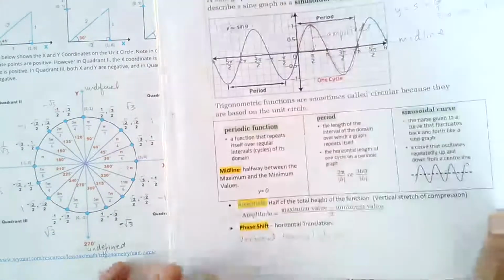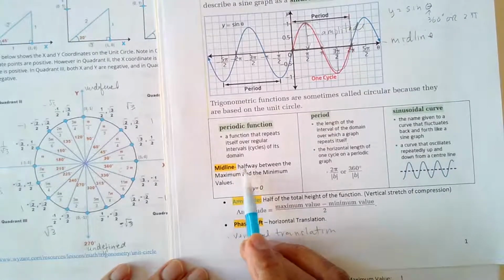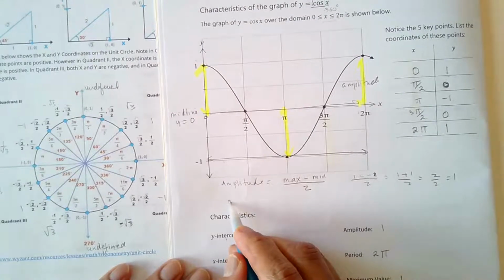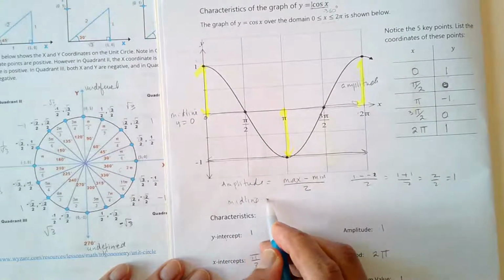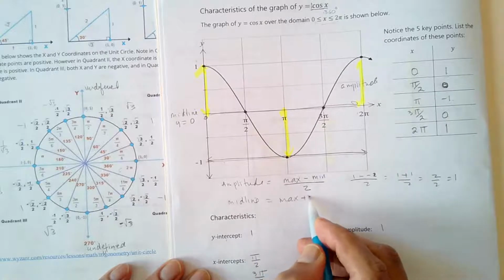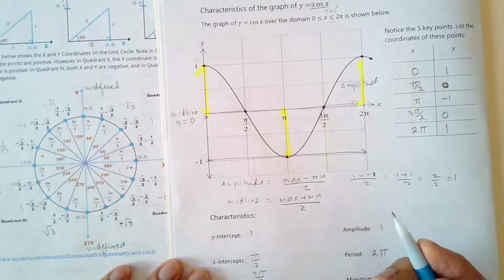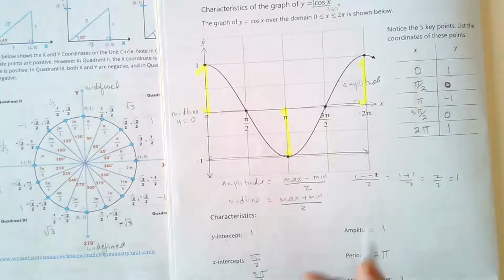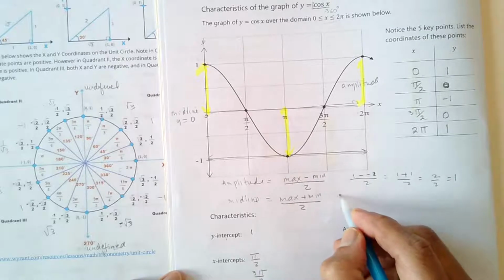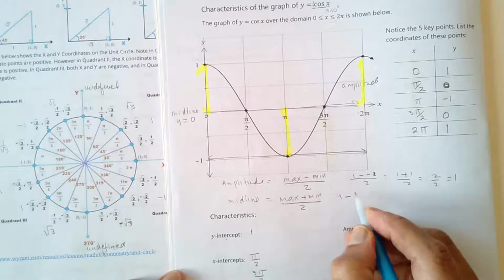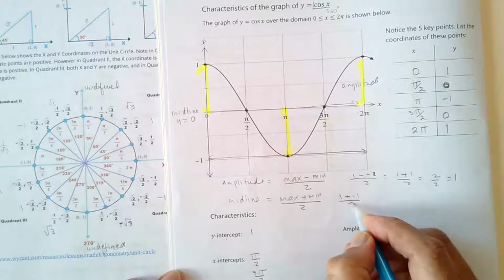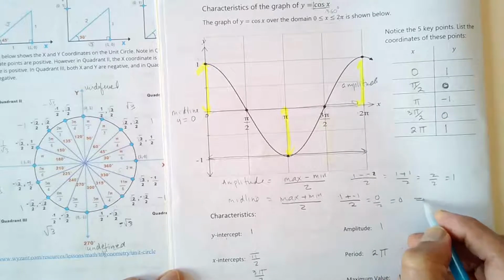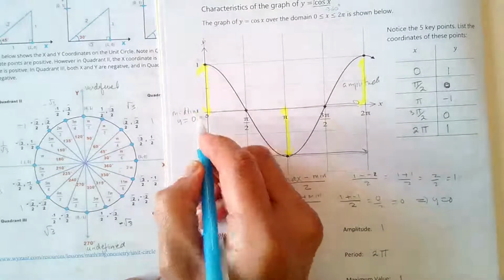Now the midline, which is critical, is halfway between the maximum and the minimum. So if you want to find the midline algebraically, it is your maximum plus your minimum divided by 2, like your average. In this case, we have our maximum 1 plus our minimum, negative 1, over 2, which is 0 over 2, equal to 0. So that's why we can say y is equal to 0 for your midline.